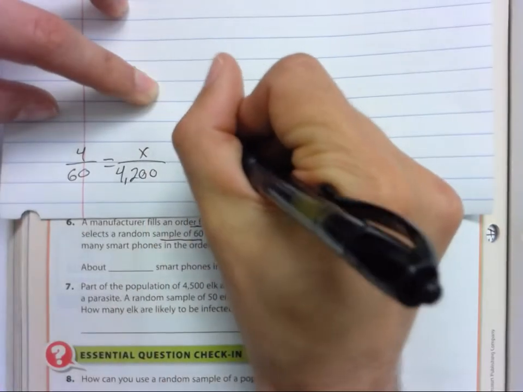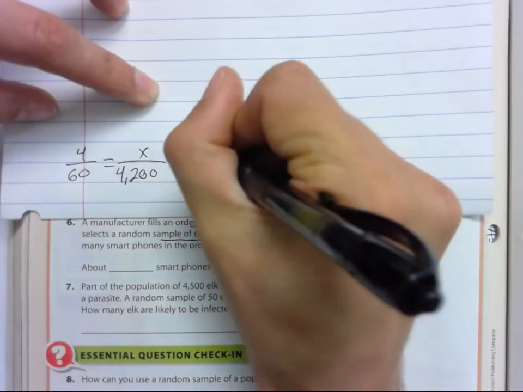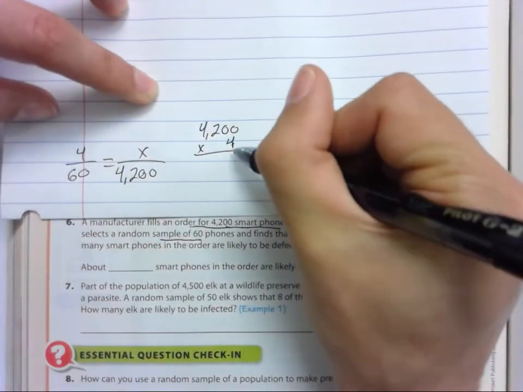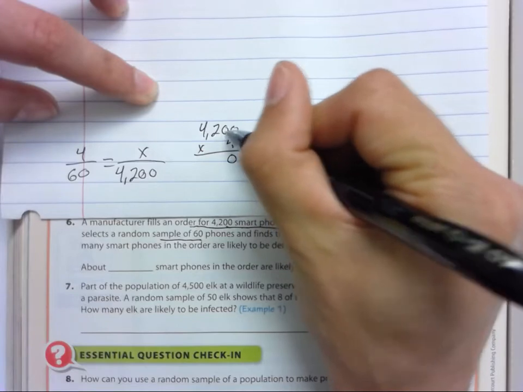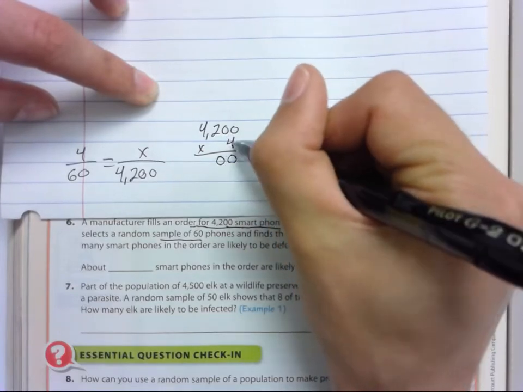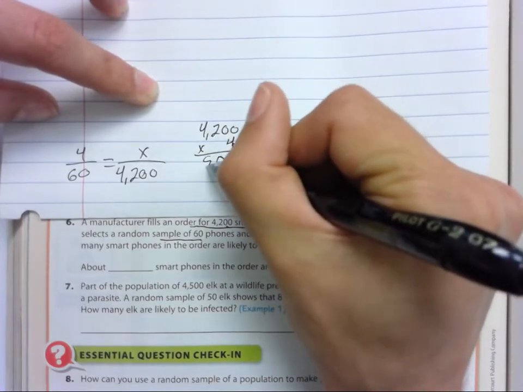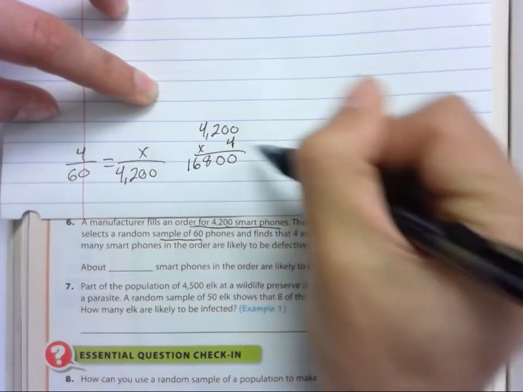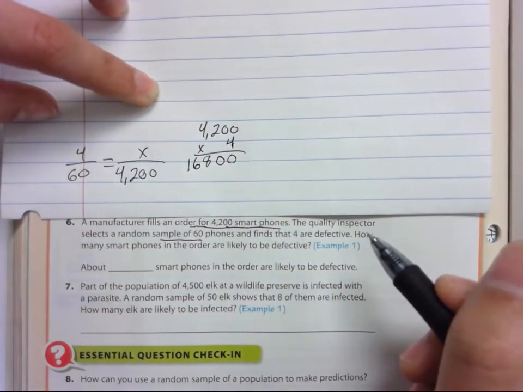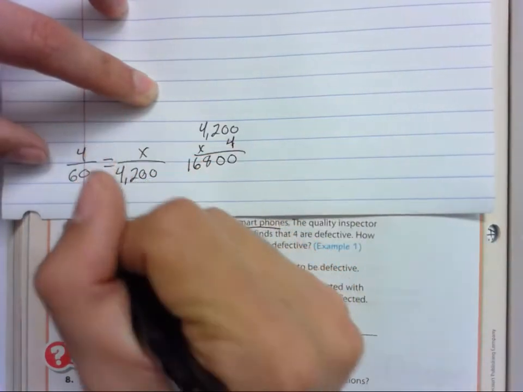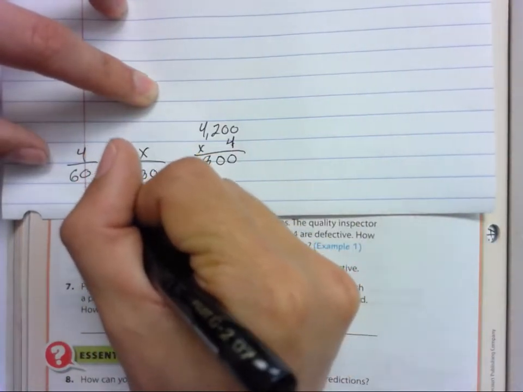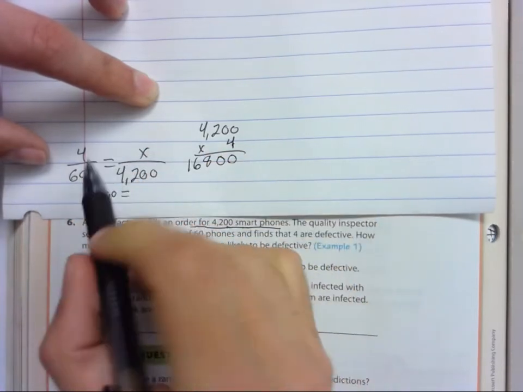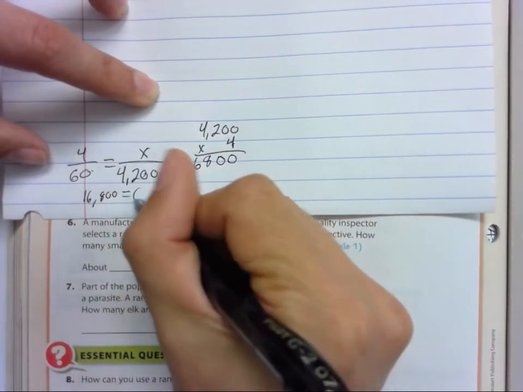So 4,200 times 4. 4 times 0 is 0. 4 times 0 is 0. 4 times 2 is 8. And 4 times 4 is 16. So we would have 16,800 equals, now if we cross multiply here we get 60x.